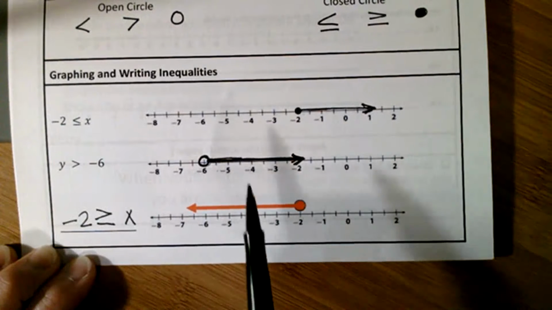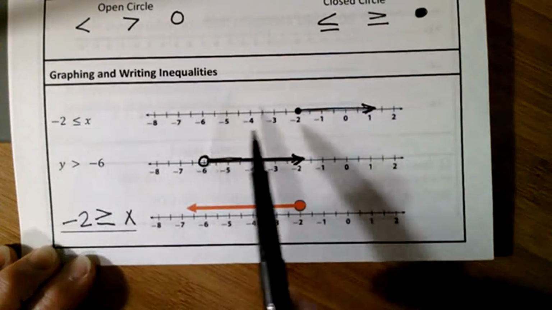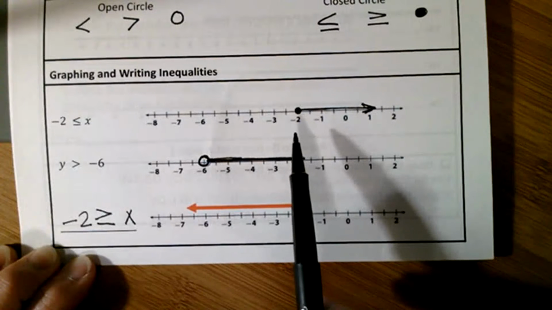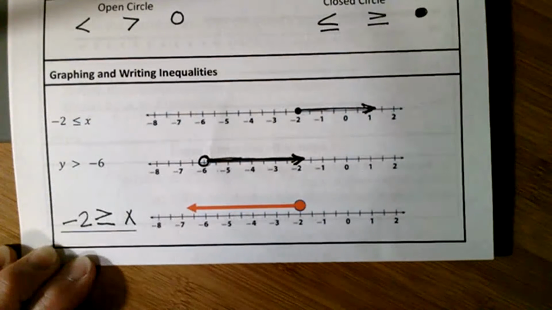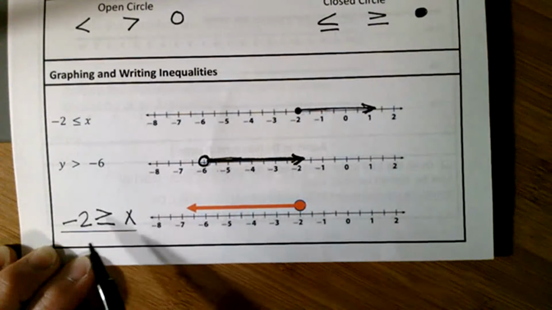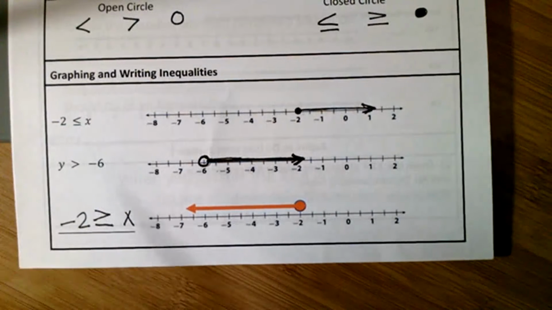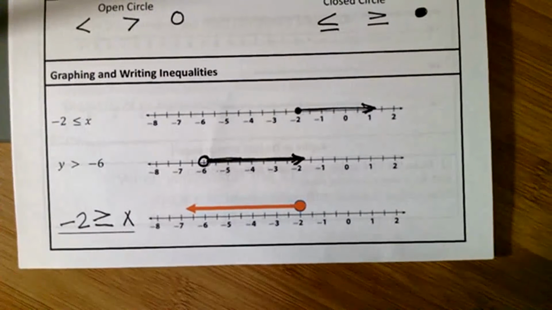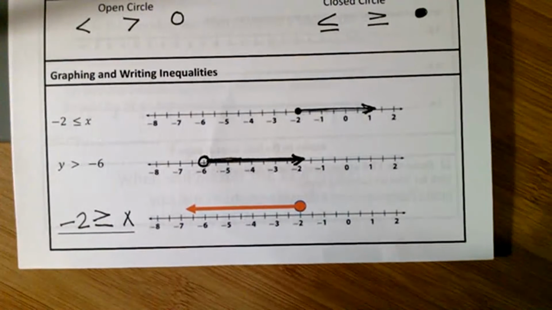So in this lesson, you're going to take the inequality and find the solution and graph it, or you're going to take the graph and write the inequality. Okay? That is 11.4. It's the last lesson in Module 11. So after this lesson, you get to take the Module 11 assessment.